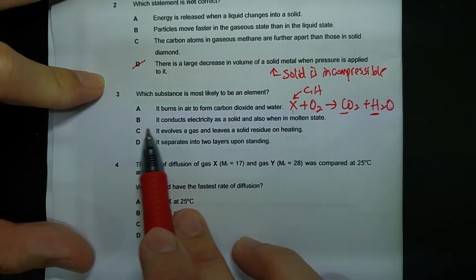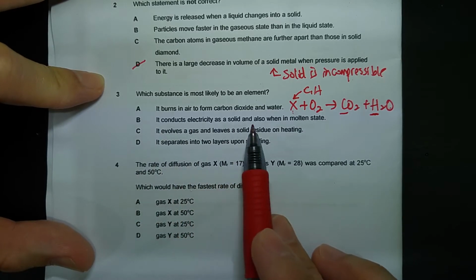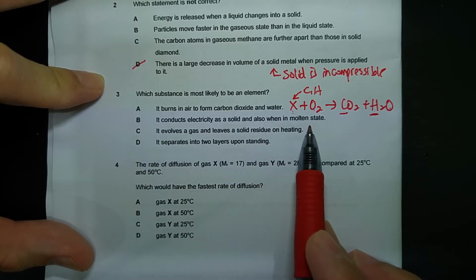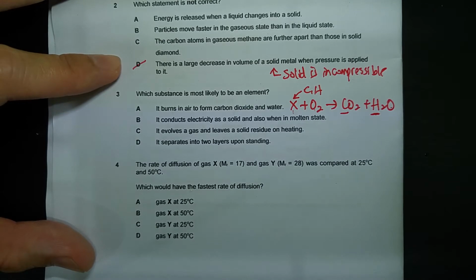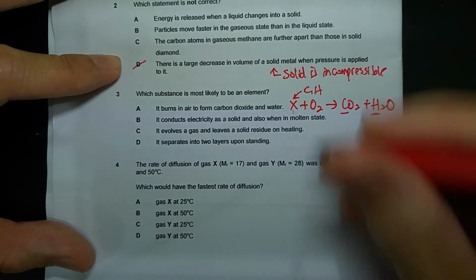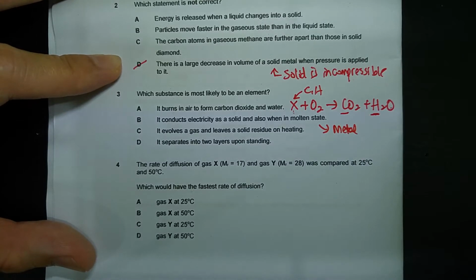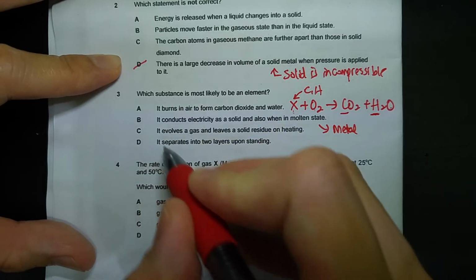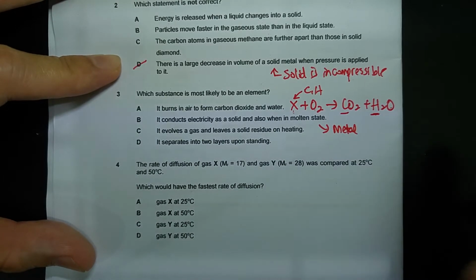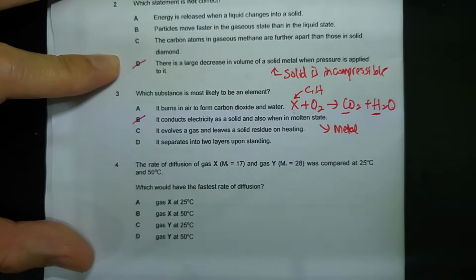How about B? It conducts electricity as a solid and also when in molten state. An example would be metal. Metal can conduct electricity in a solid state and molten state also, because of the delocalized electrons. So most likely to be an element is metal, all metals are elements. So the answer is B.